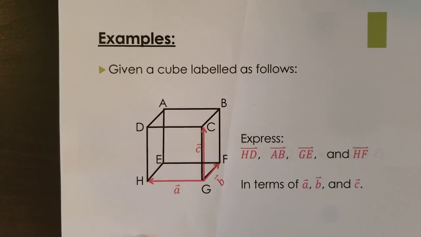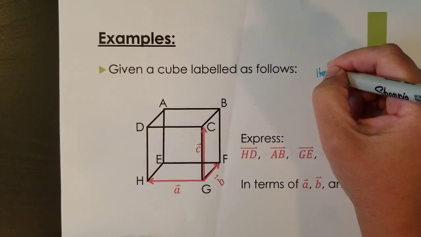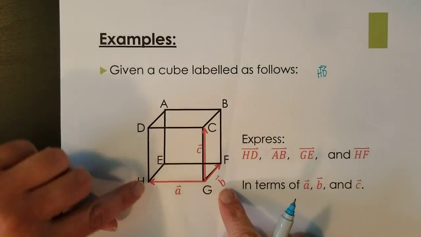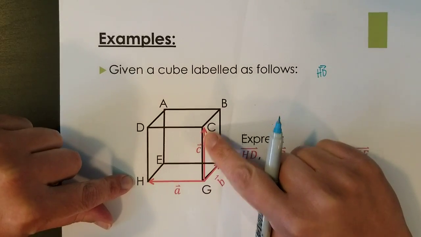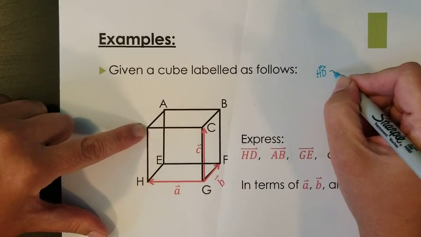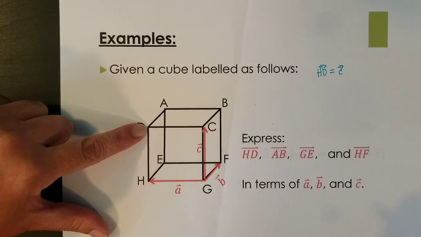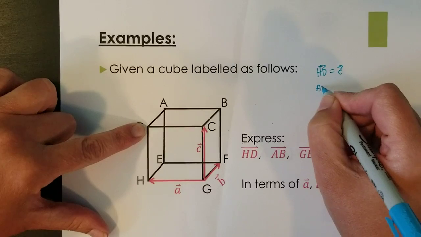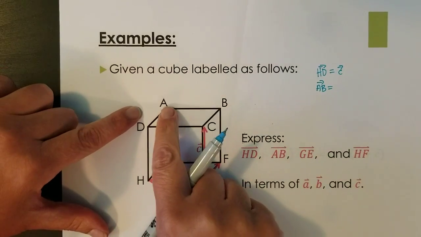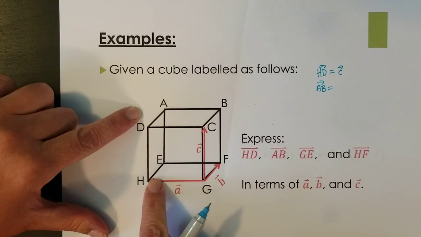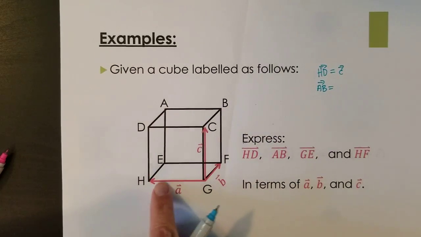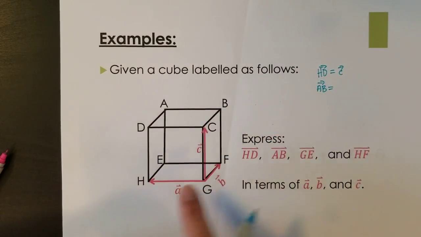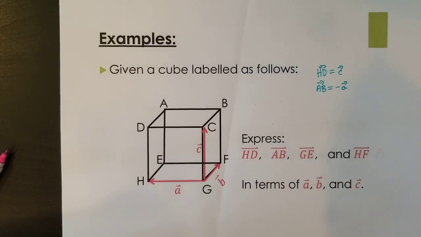So the first one, if we go HD, we're starting at kind of an easy one. So HD, what vector is that the same as? HD is the same as GC because this is a cube. So that's vector C. Okay. Now AB, they do get a little trickier. So AB goes along this way. That's the same, looks kind of the same as A, but it's going in the opposite direction. So AB has the same magnitude as A, but it's going in the opposite direction. So that'll be negative vector A.